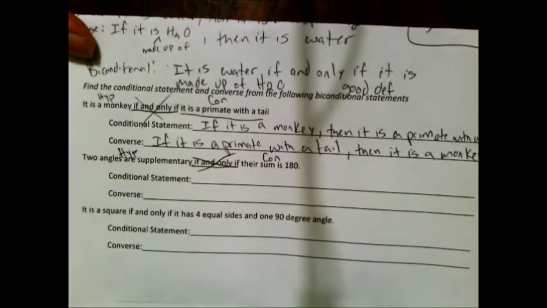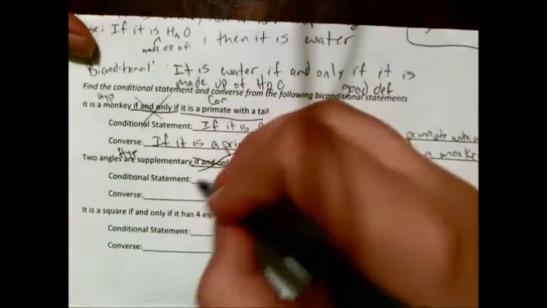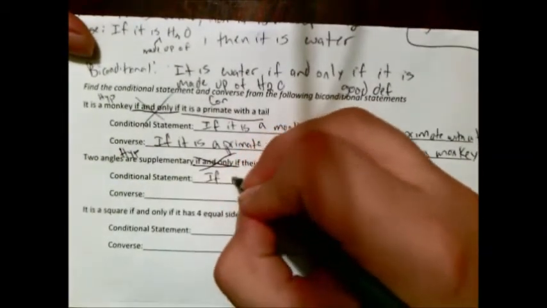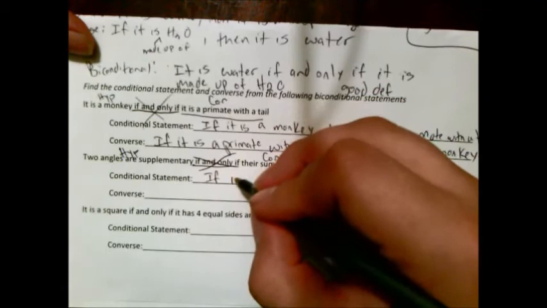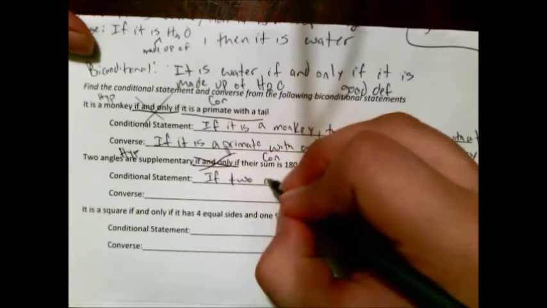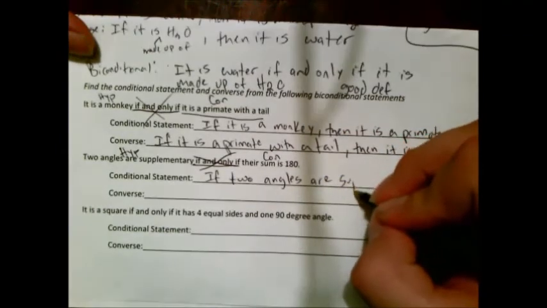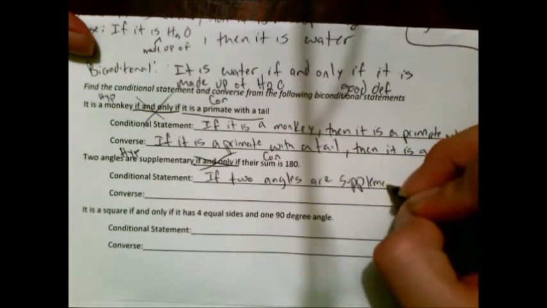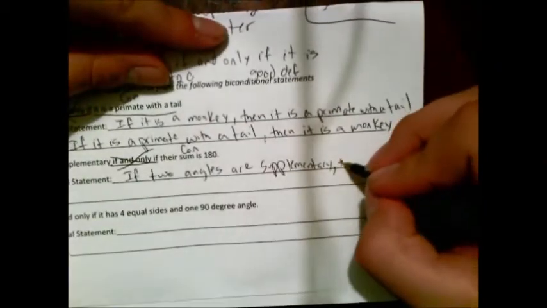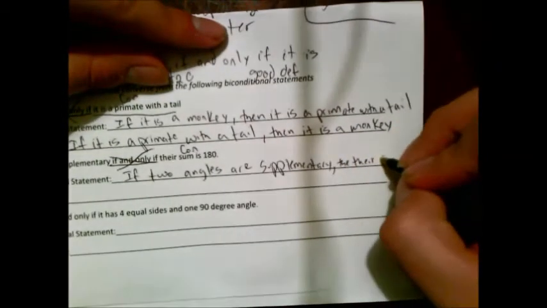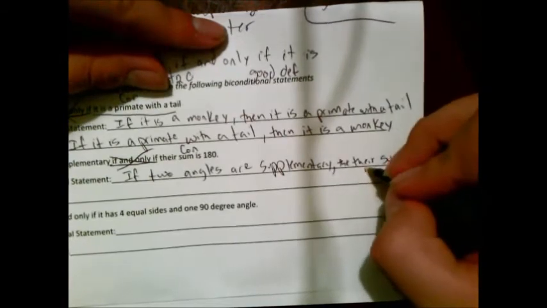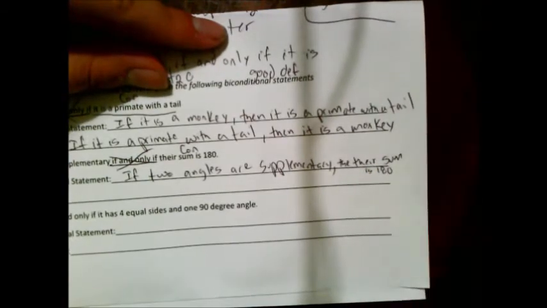Two angles are supplementary if and only if their sum is 180. So the conditional is: if two angles are supplementary, then their sum is 180.